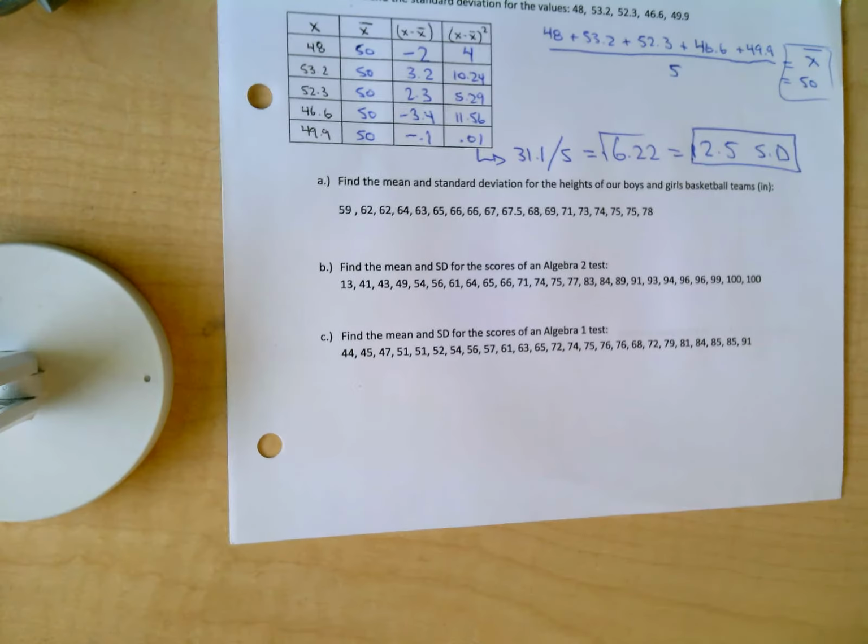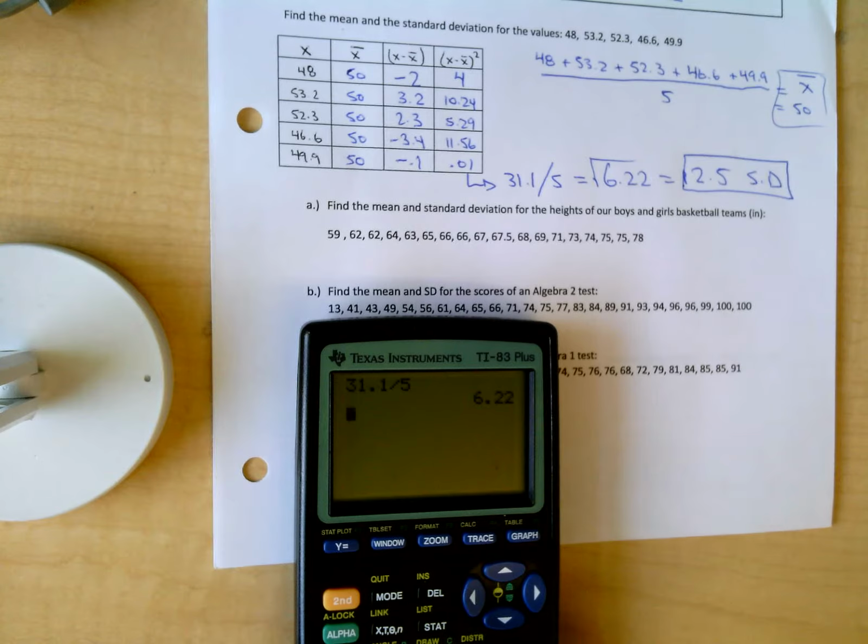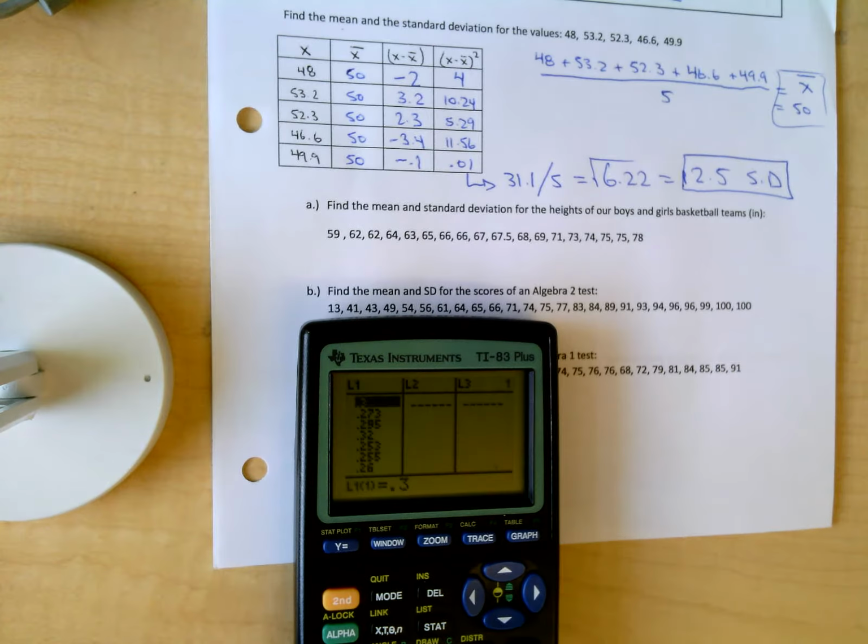So I'm going to take my calculator out. I'm going to go back to stat. I'm going to edit. And then if you have a calculator like mine and you have a bunch of numbers in there, to clear things out, go up to L1, hit clear, and then enter. And now we can start typing in our numbers. So I'm going to pause the video while I type in my numbers. You do the same.